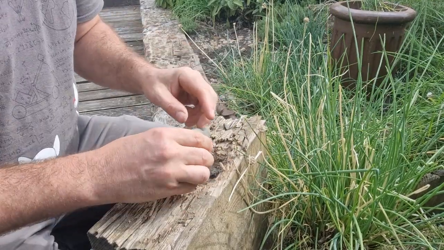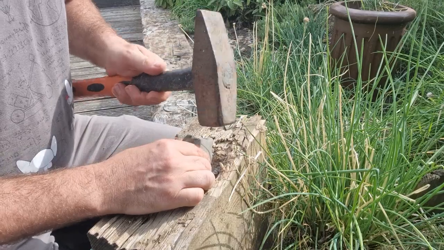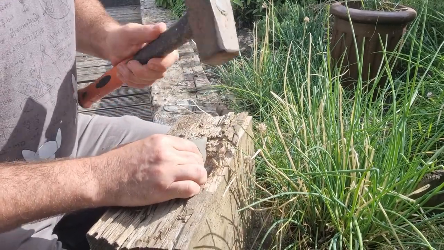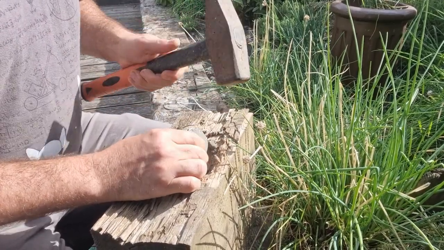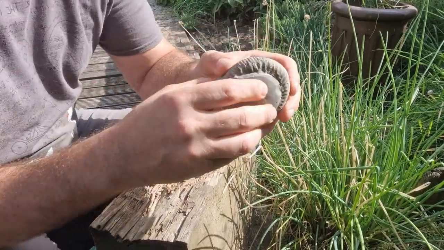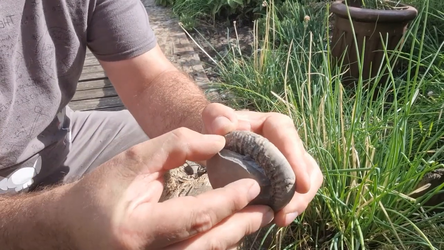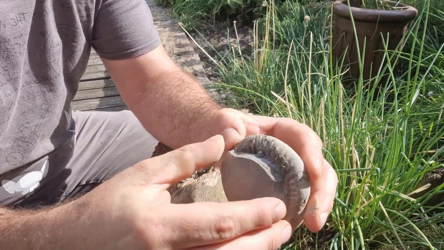Chunky one, this. There we go, a few more taps on this one to get it to open. Oh, I want it to open. We've got a crack.